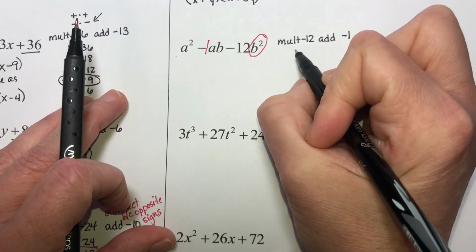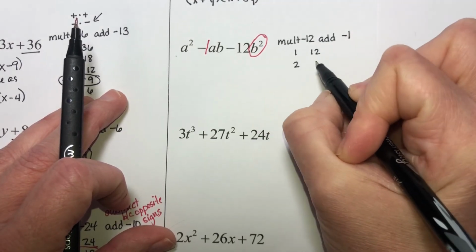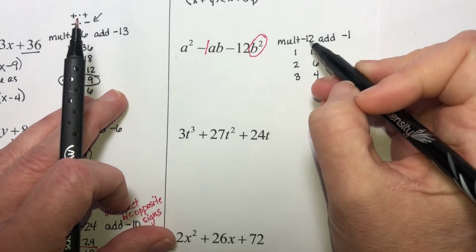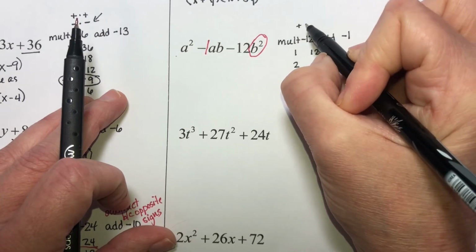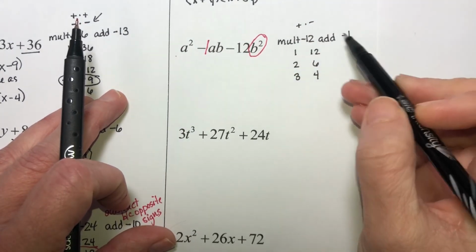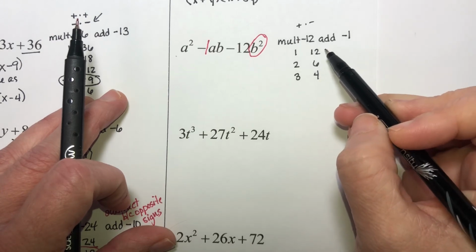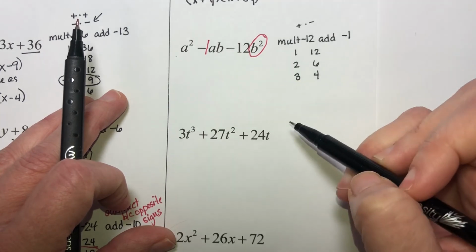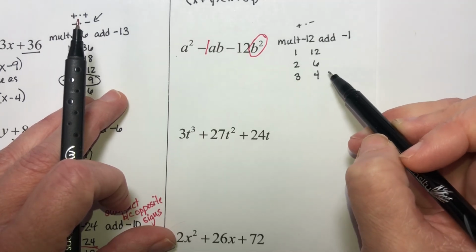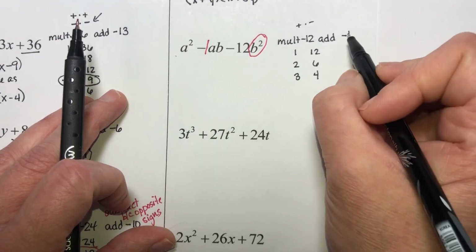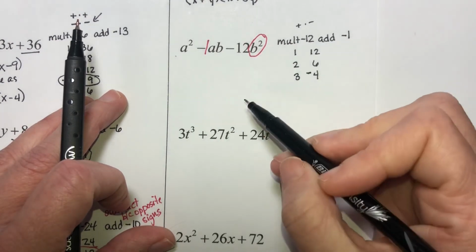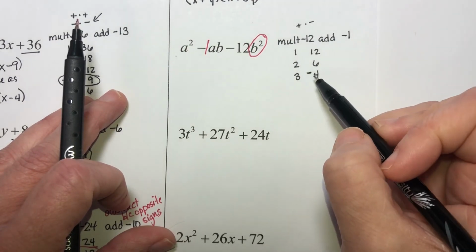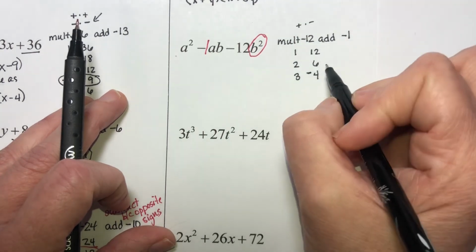Things that multiply to 12 would be 1 and 12, 2 and 6, 3 and 4. Now I want to multiply to a negative, so that's some combination of a positive and a negative, which means I'm essentially subtracting. Subtracting 12 and 1 gives me 11 or negative 11, this one gives me 4 or negative 4, and this one gives me 1 or negative 1. To get a negative 1, I should make this a negative 4. Double check your arithmetic. 3 times negative 4 is negative 12. 3 plus negative 4 is negative 1. So this is going to work.